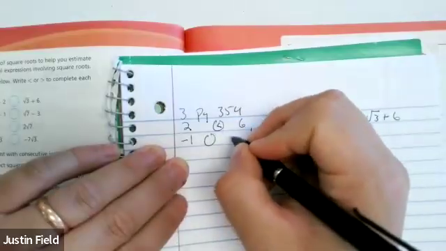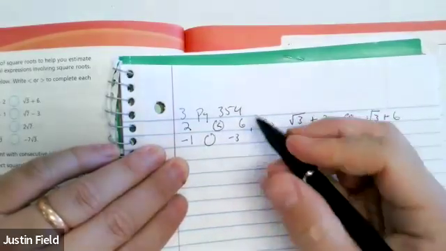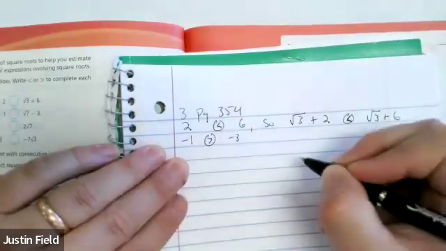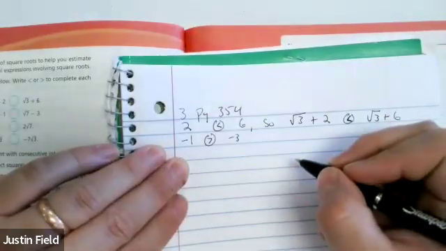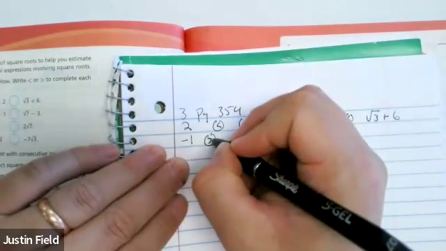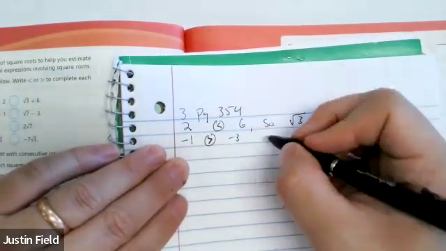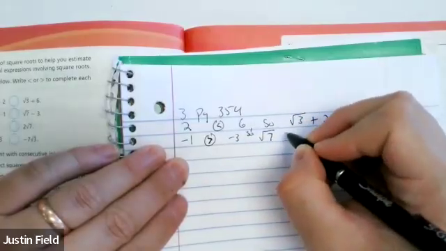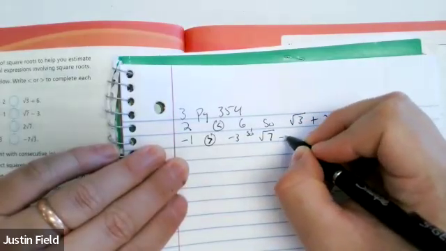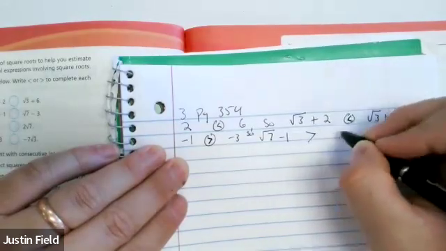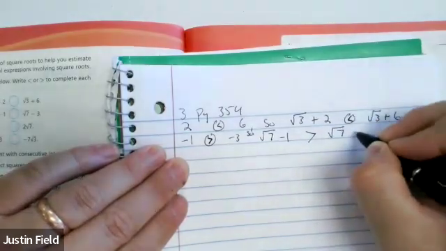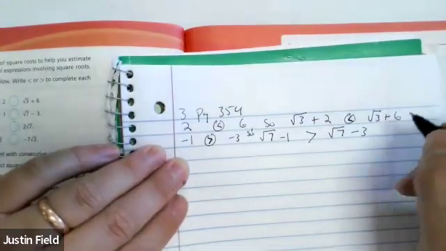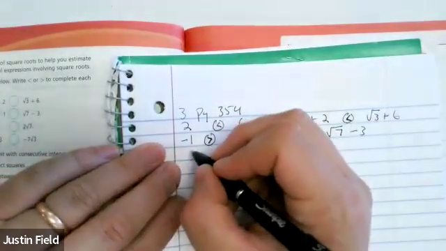-1, -3. Okay, now be careful here. -1 is greater than -3. Okay, it's not less than because the negatives go backwards. So the square root of 7 minus 1 is greater than the square root of 7 minus 3. And that makes sense, right? That was a good one. I'm glad we did that one.